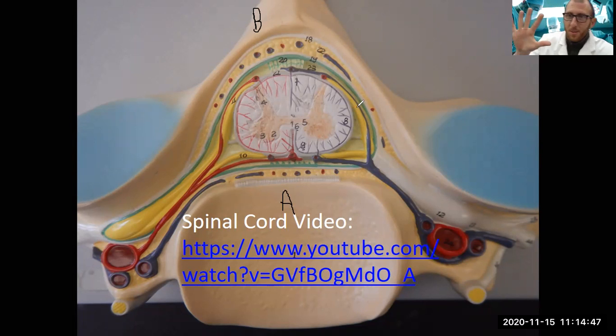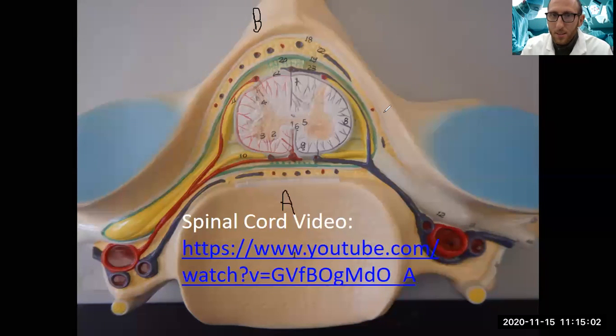Take a few seconds, maybe let's go 5 seconds on this one. Good, 5 seconds. And if you said A was anterior and B was posterior, you would be correct. A has the vertebral body. Vertebral bodies are going to be anterior to the spinal cord.